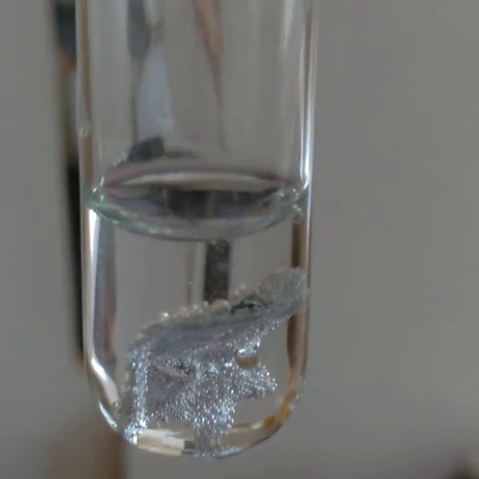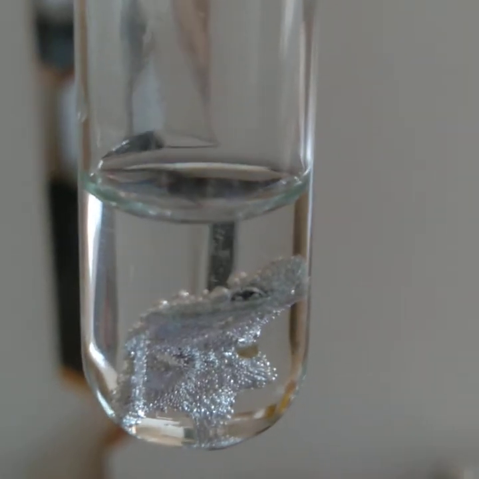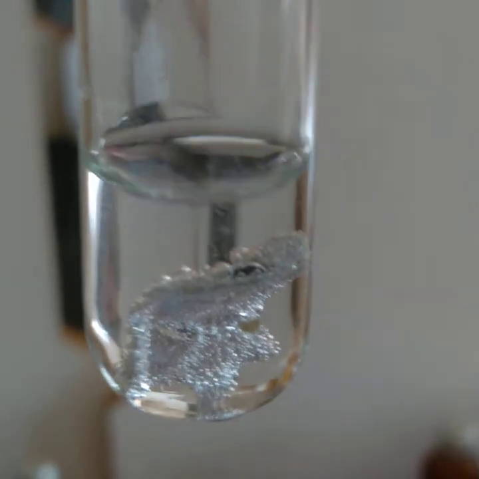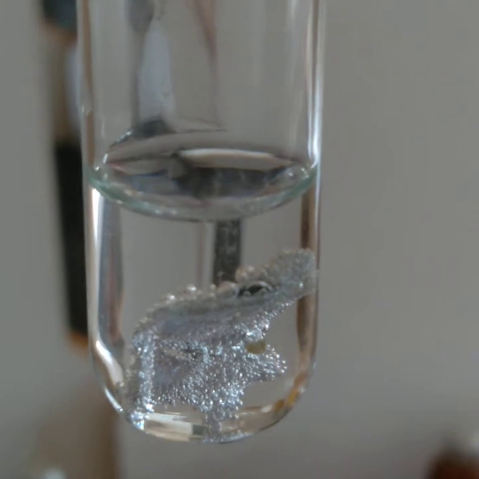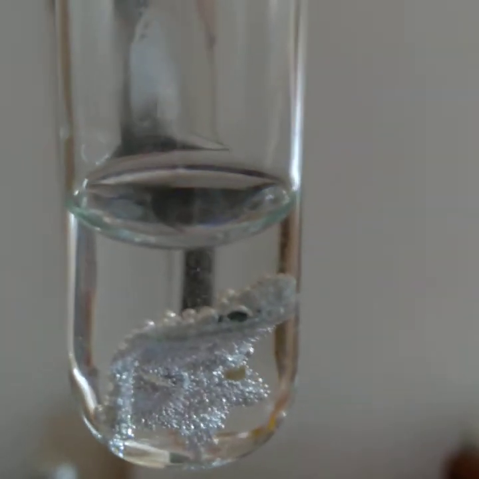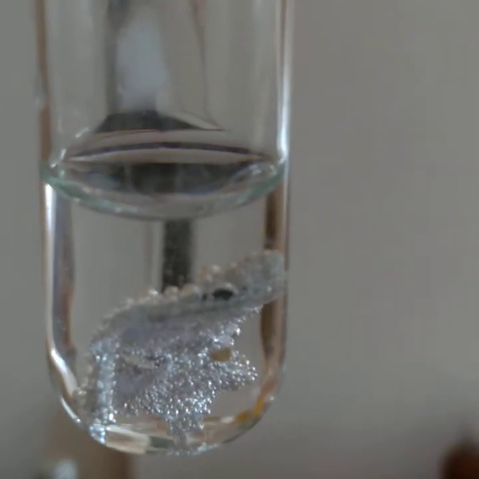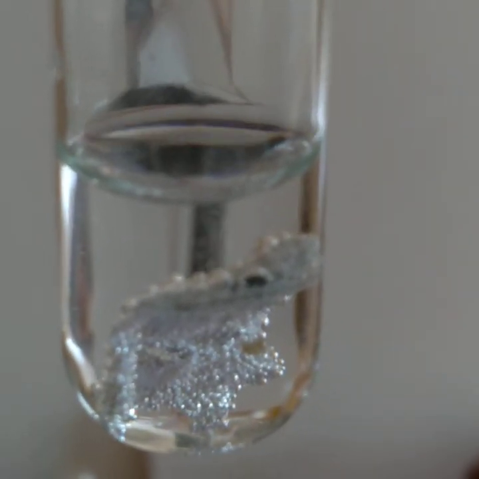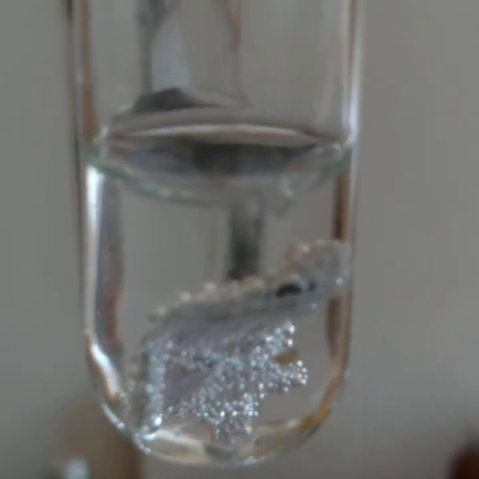What is actually happening there? Zinc metal reacts vigorously with dilute HCl. Zinc plus 2HCl gives ZnCl2 plus H2 gas. Which gas is being liberated? Hydrogen gas. We call it H2 gas, hydrogen gas.